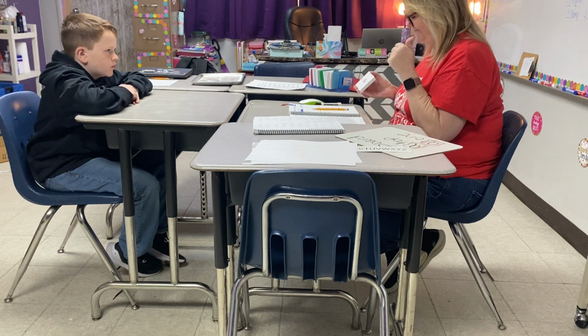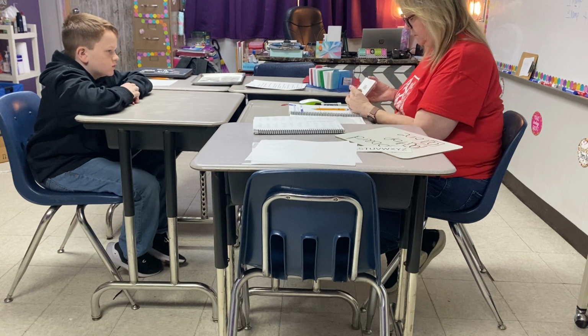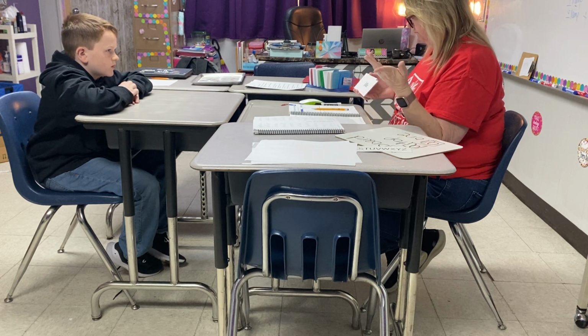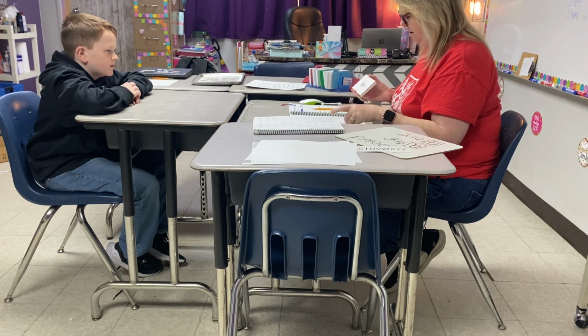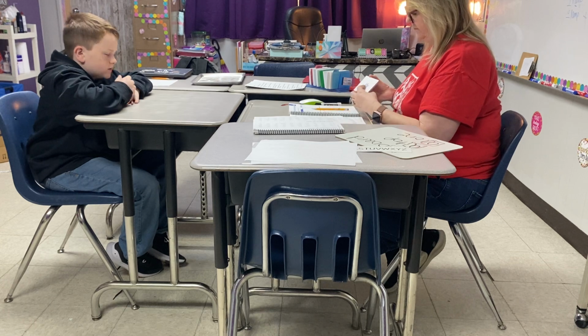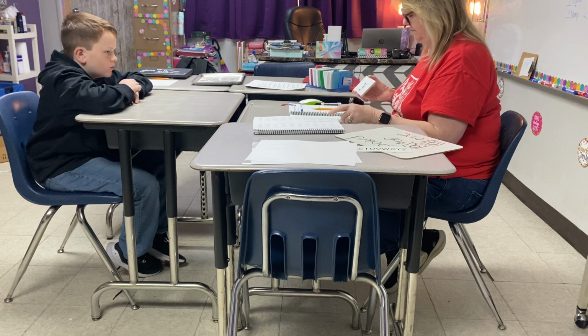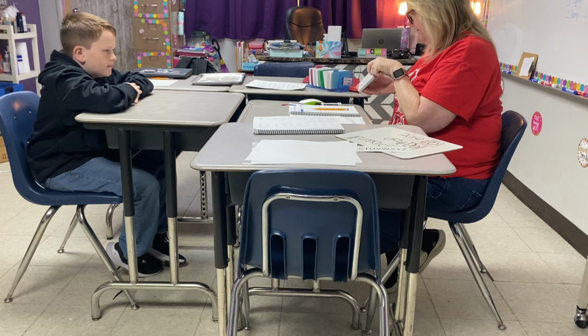Final stable syllable DLE, but we do code it with a what? A bracket. Good job. Final stable syllable PLE, final stable syllable TLE, final stable syllable GLE. Vowel Y.